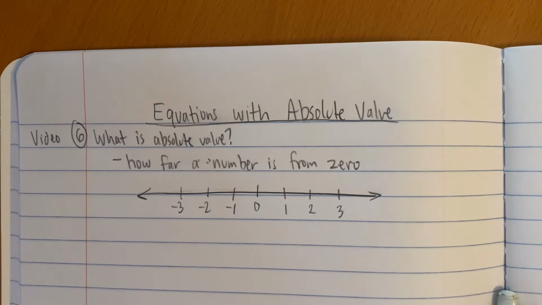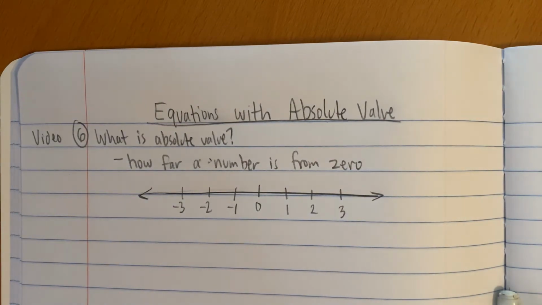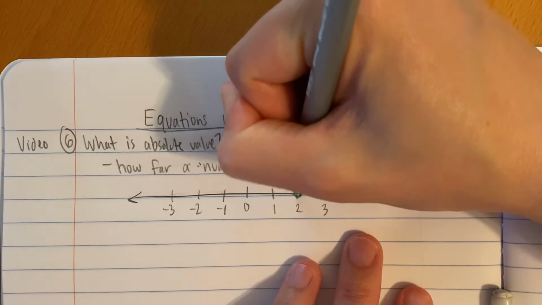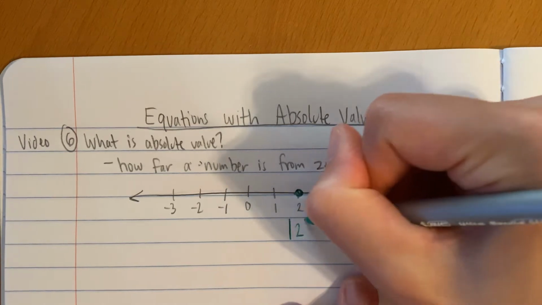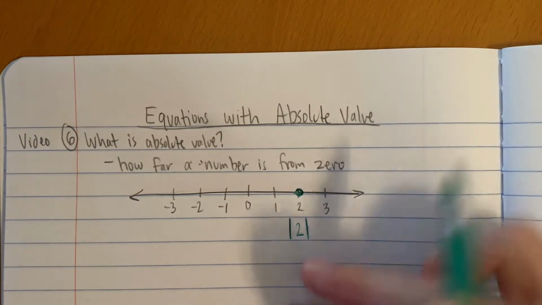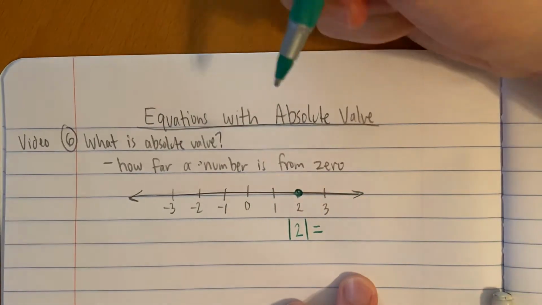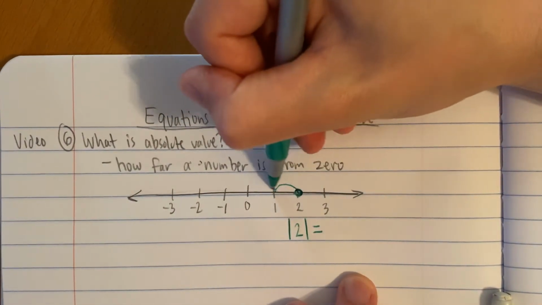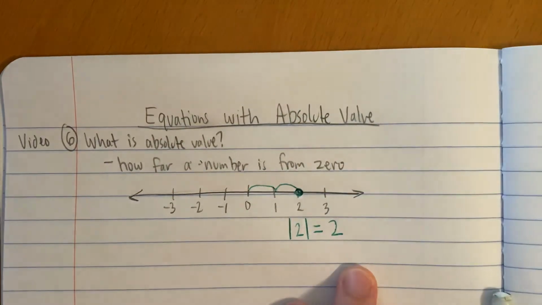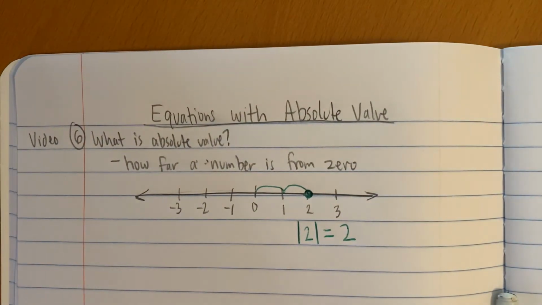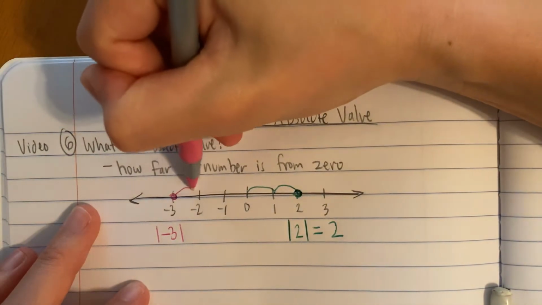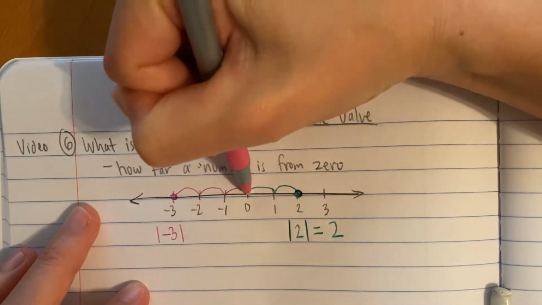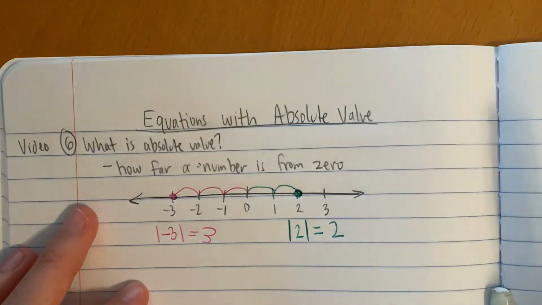So what is absolute value? If it's the distance from 0, let's think about the number 2. Right? And we write absolute value like this as bars around a number. So what is the absolute value of 2? How far is 2 from 0? Let's just count. 1, 2. It's 2 spaces from 0. Okay, what about the absolute value of -3? How many spaces is it from 0? 1, 2, 3. It's 3 spaces from 0.